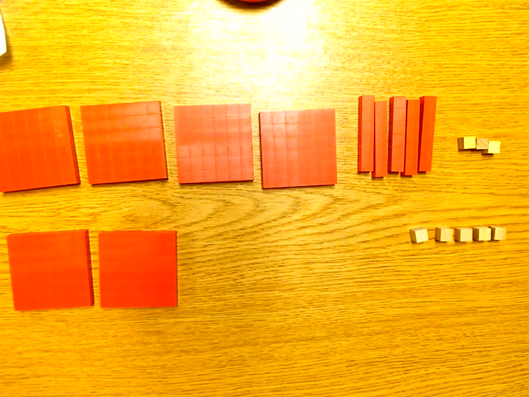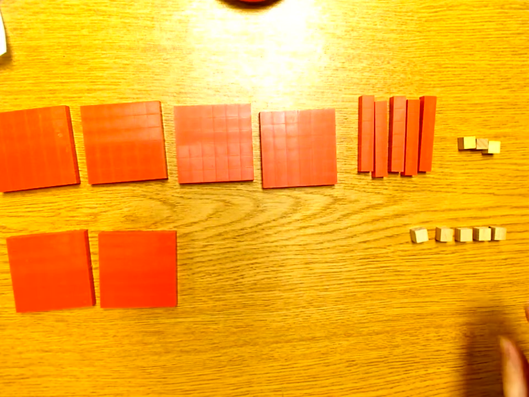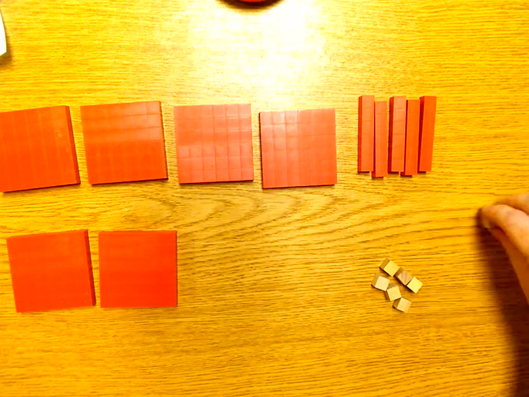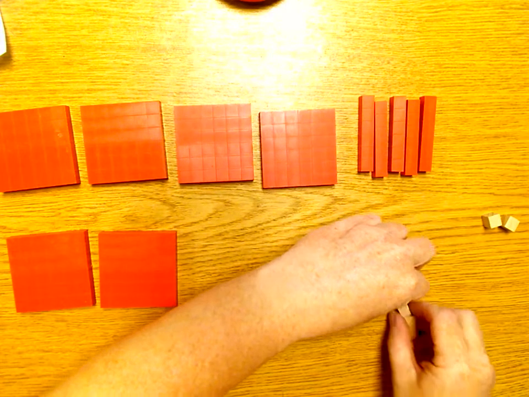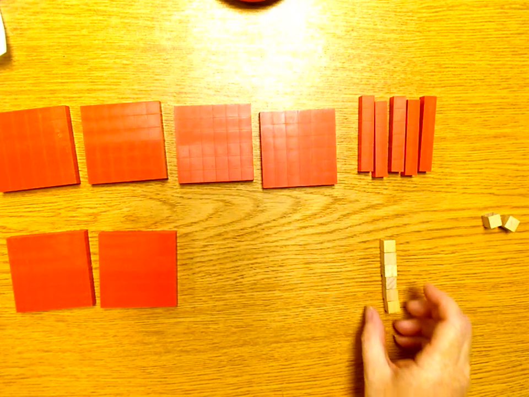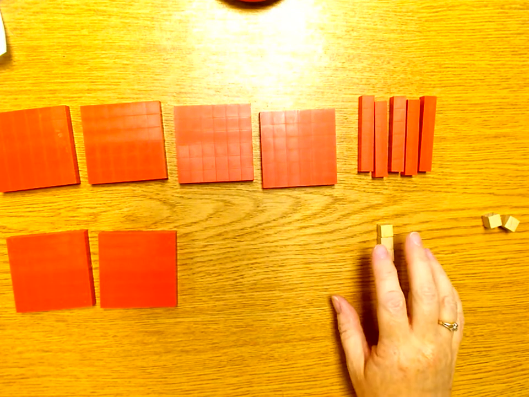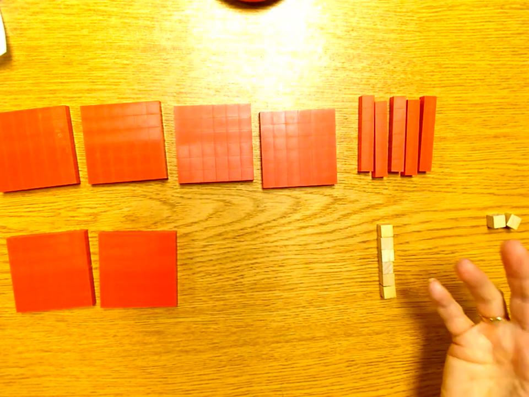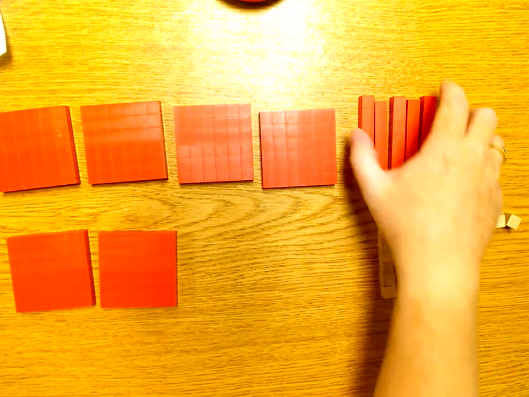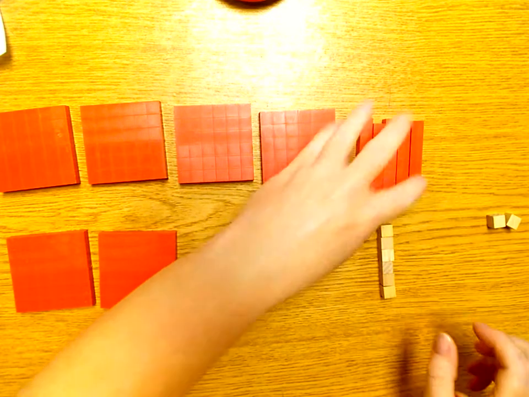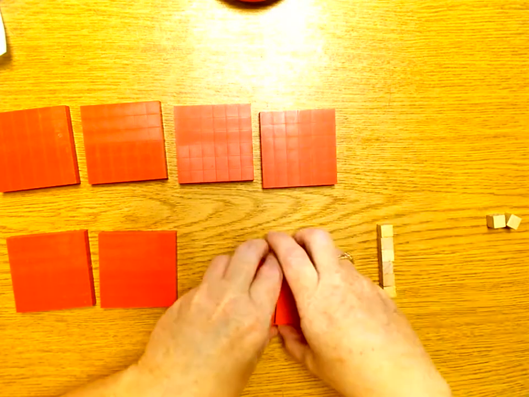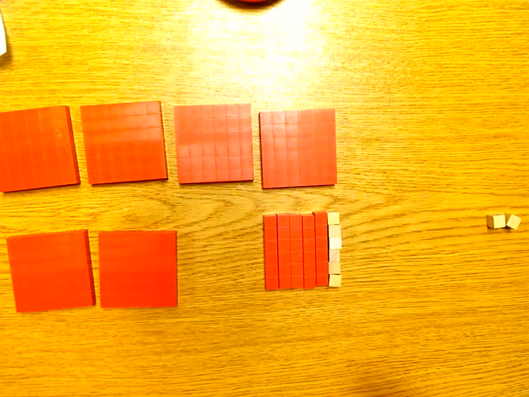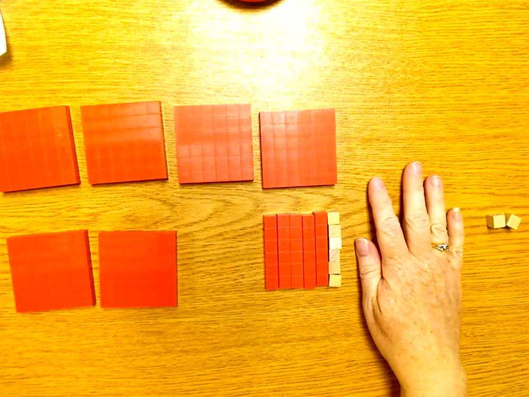I am looking to create groups of 6. I'll start in the ones place, and I'll group these 6 together. That creates a long. So I will glue those together to create a new long. I've exchanged the 6 ones for 1 long. That leaves me with 2 ones over here. And now I'm looking for a group of 6 in the longs place. I'm going to take these 5 plus this 1. That creates a group of 6 longs, and 6 longs grouped together creates 1 flat. Notice that I have no longs left in my longs place.